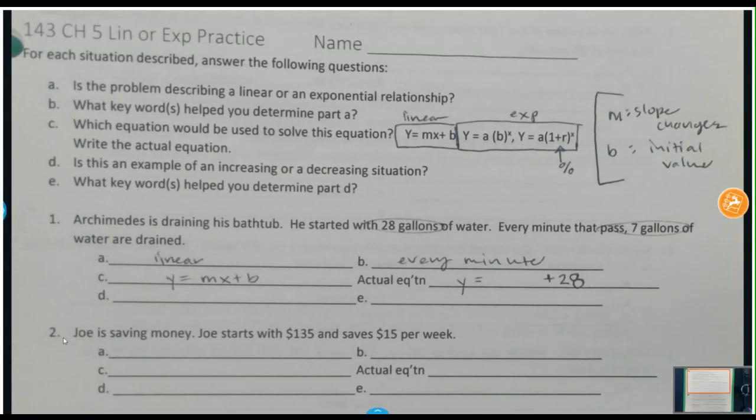Now think about it. 7 is changing because after 1 minute, you've lost 7 gallons. After 2 minutes, you've lost 14 gallons. After 3 minutes, you've lost 21 gallons. After 4 minutes, you've lost 28. Okay, but you get the point. It's changing. Now, what is the keyword here?